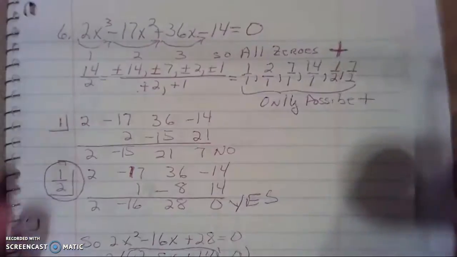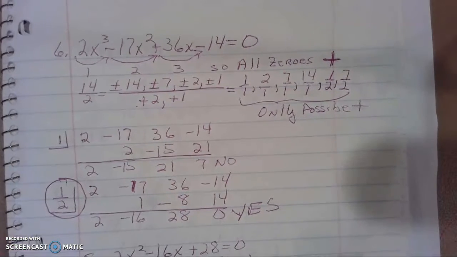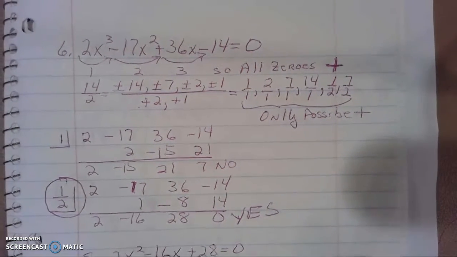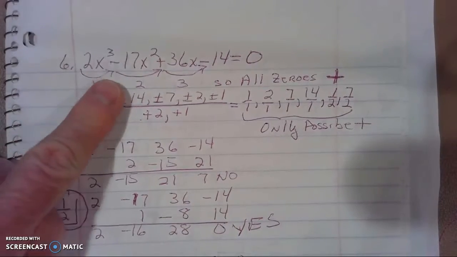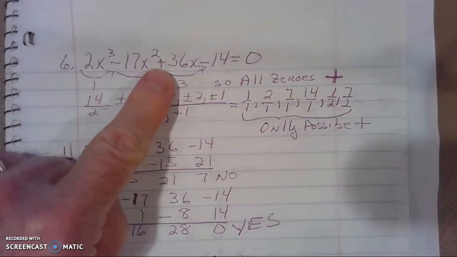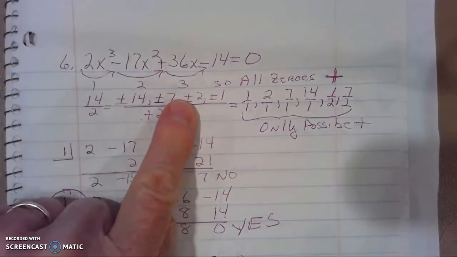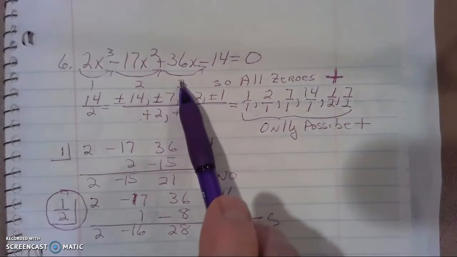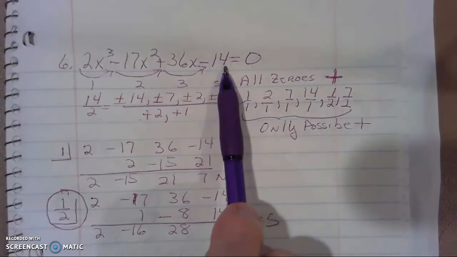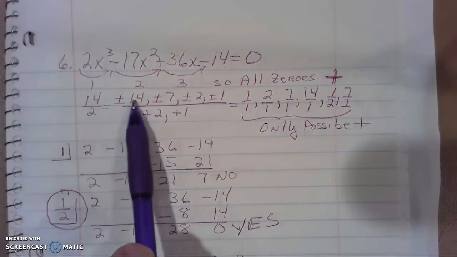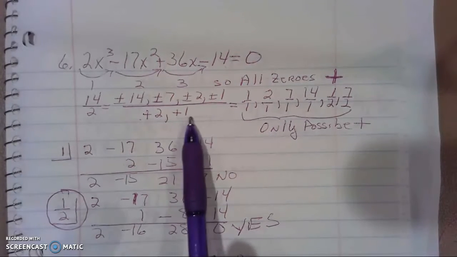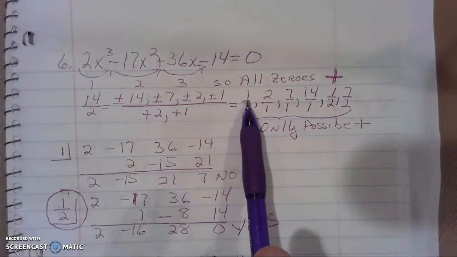Number 6, 2x cubed minus 17x squared plus 36x minus 14. Positive to negative, 1 sign change. Negative to positive, 2nd sign change. Positive to negative, 3rd sign change. So 3 sign changes, so all my zeros are positive. Then I put 14 over 2. Things that go into 14 are listed here, over the things that go into 2.